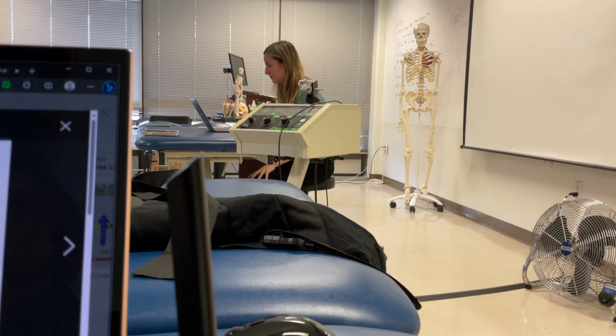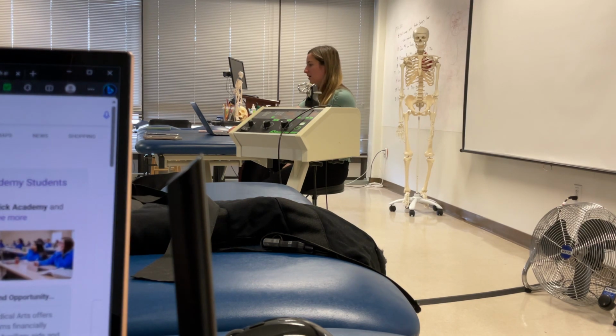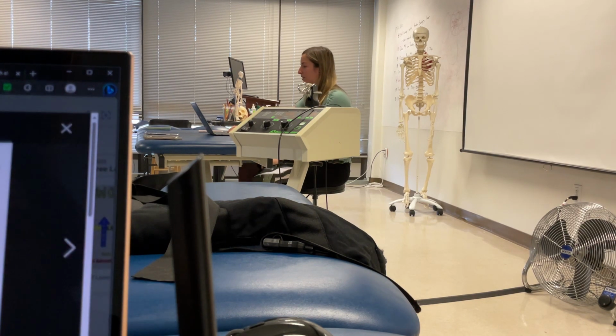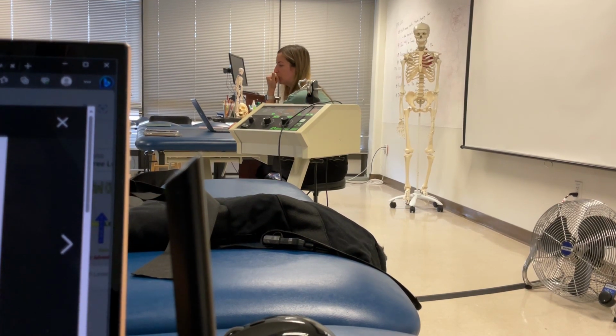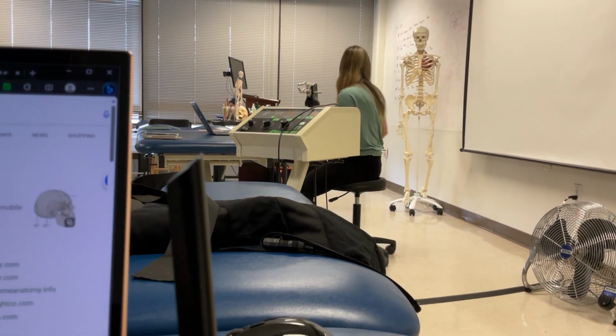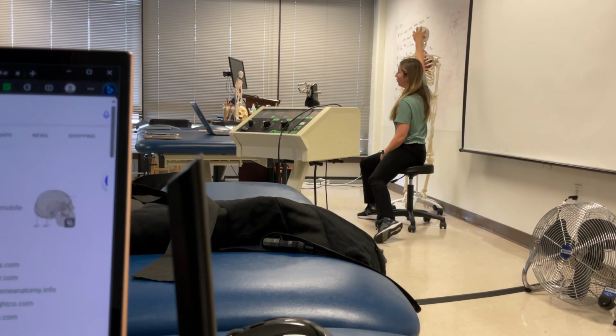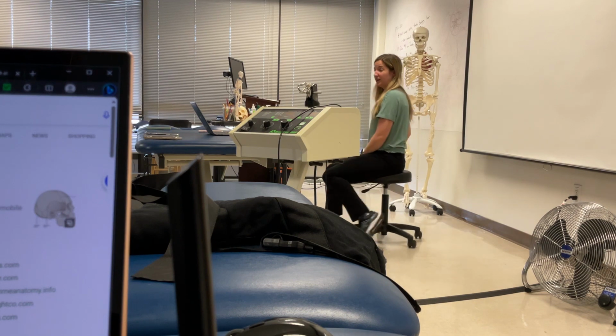Chapter 2. Let's see what I can ask you about here. Classification of joints. I don't think I have too many of those types of questions. I might have a couple. Let's start with synarthrosis. Think sutures of the skull. These are joints that have pretty much no movement. Very, very stable synarthrosis joints.